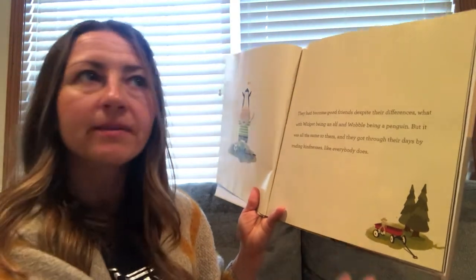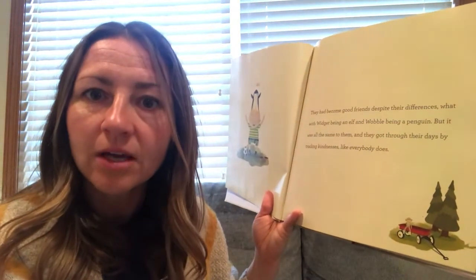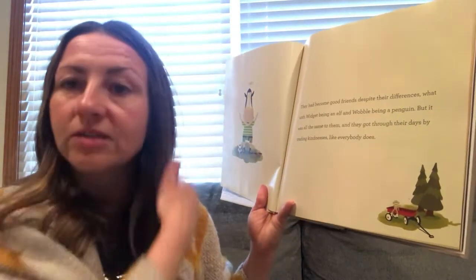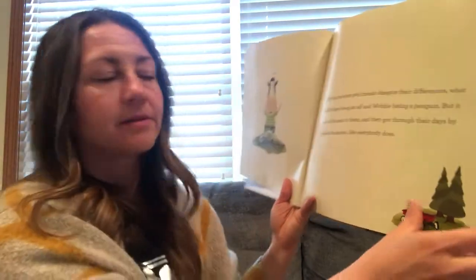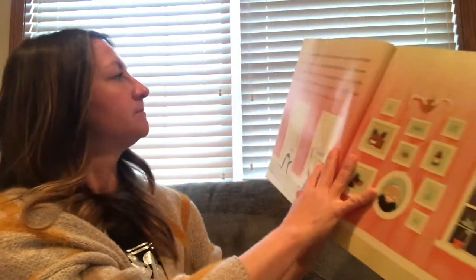I love it. We talk about that all the time, how being different is awesome, right? You can be friends with people that are very different from you, and being kind, right? The 3 B's. I already love this book.